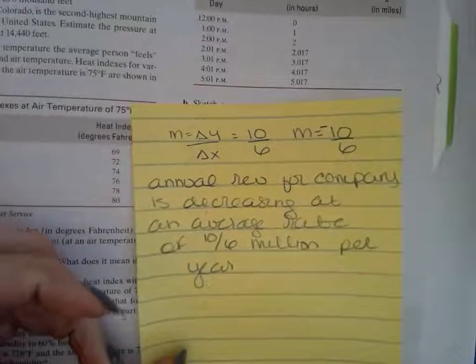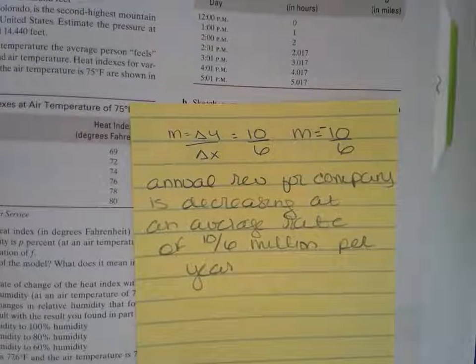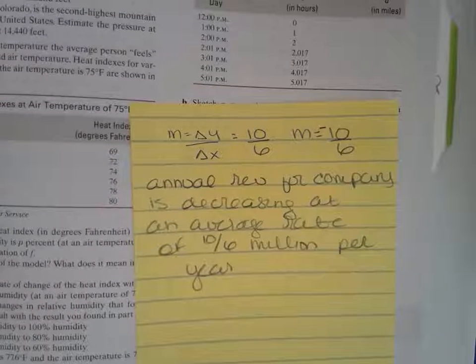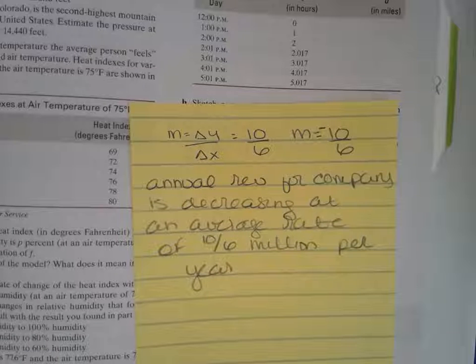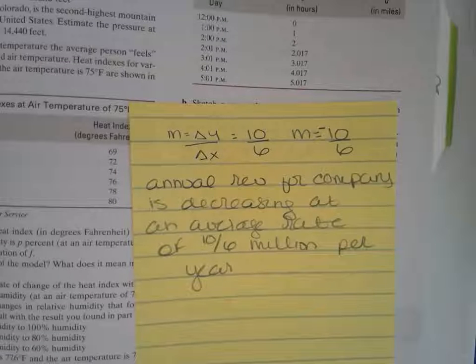And here it is in words. The annual revenue for a company is decreasing at an average rate of $10.6 million per year. You could do the math if you wanted to and find it's 5/3, or decreasing at a rate of approximately $1.6 million per year.